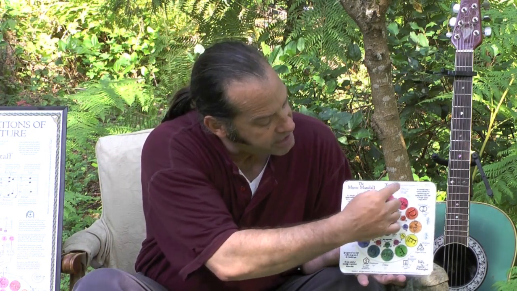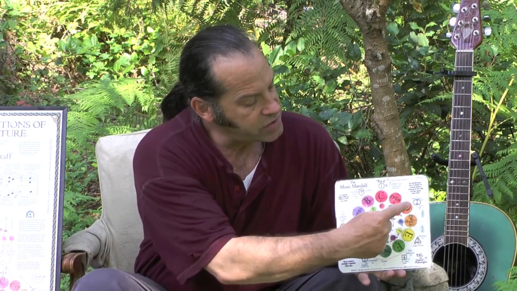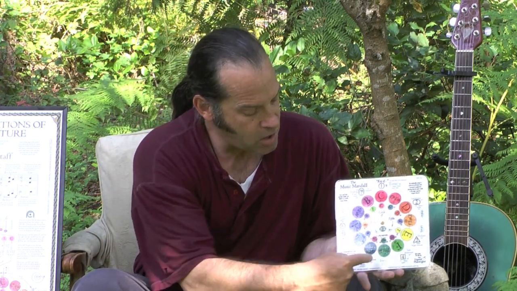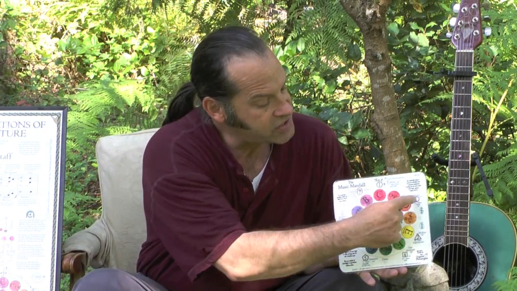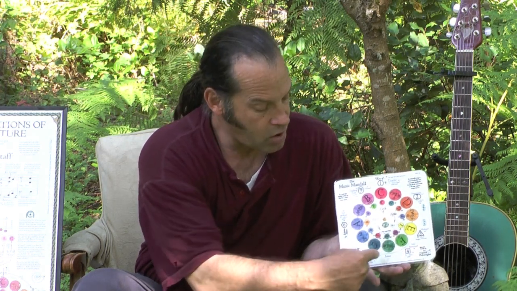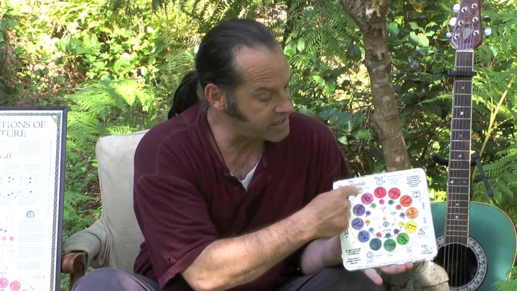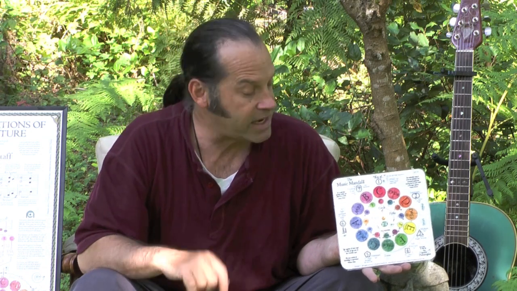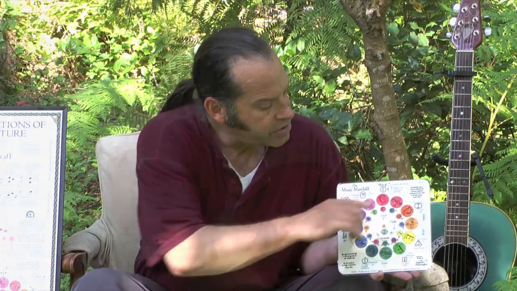You dial whatever key you're interested in into the number 1 position at the top, and you'll see right here it reads "key of," so we're in the key of C, and this is C major. What you'll see scattered around the wheel are the different scale degrees in the major scale. As we know, in the major scale, there's a whole step to the second, a whole step to the third, a half step between the third and the fourth, a whole step from the fourth to the fifth, a whole step to the sixth, a whole step to the seventh, and then another half step back to the tonic, back to the starting note.